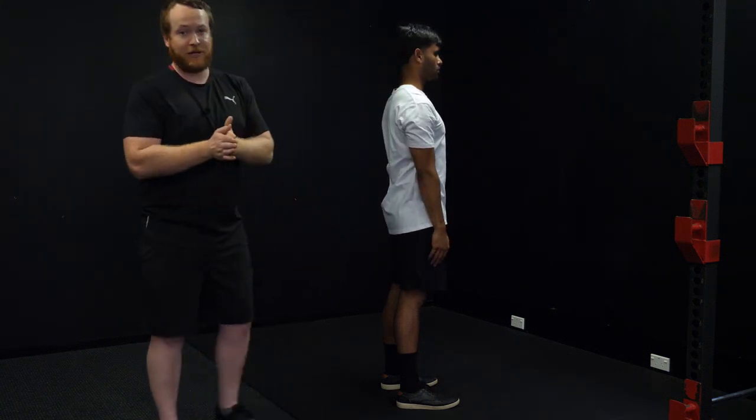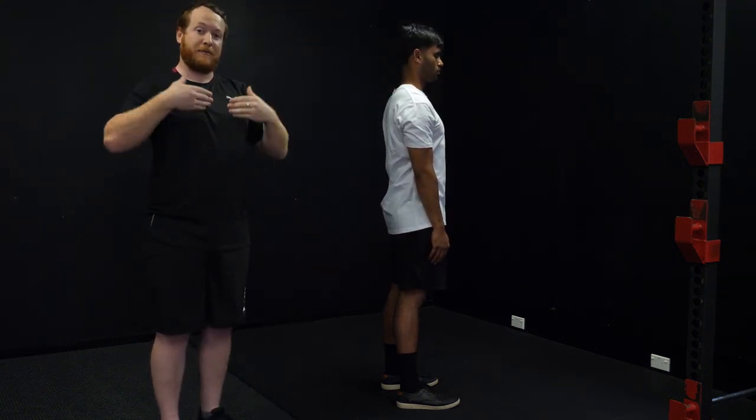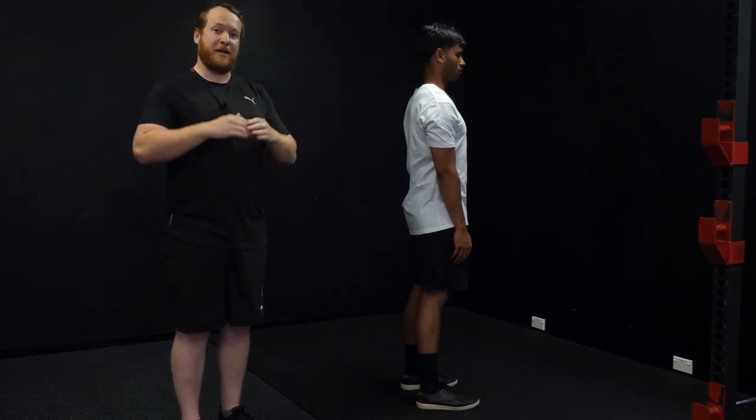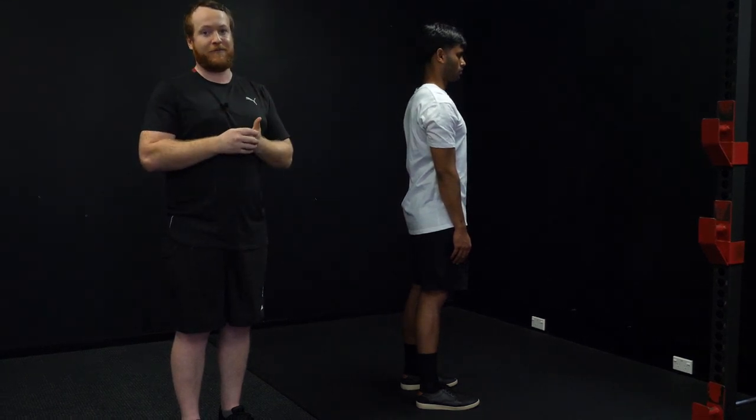Awesome. So those are some really easy stretches that will really help to move those joints and hopefully reduce the pain and discomfort that some people have.